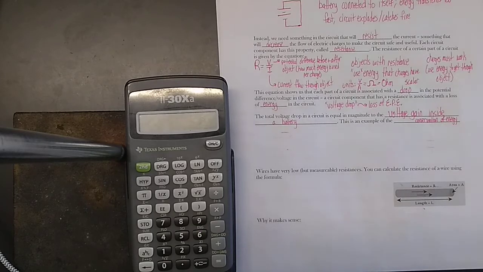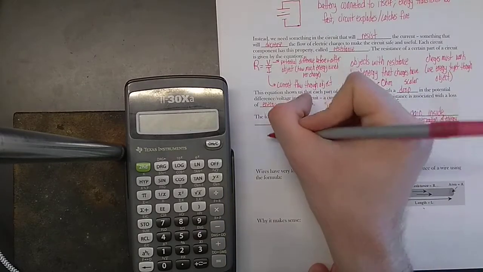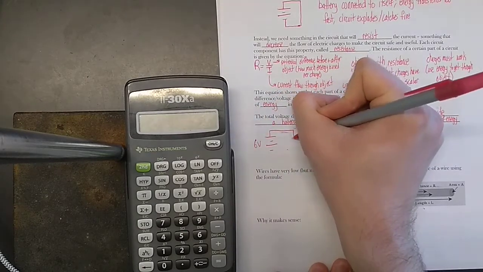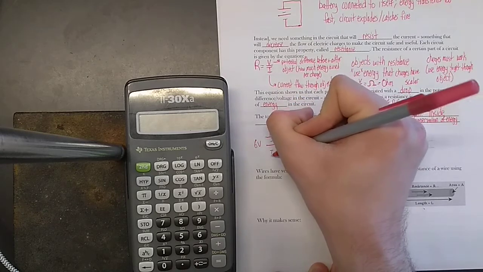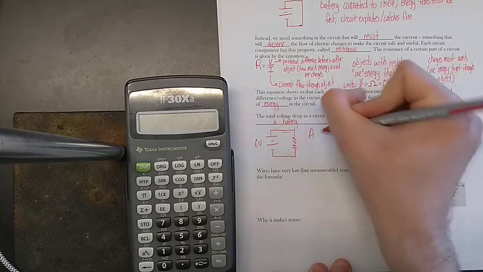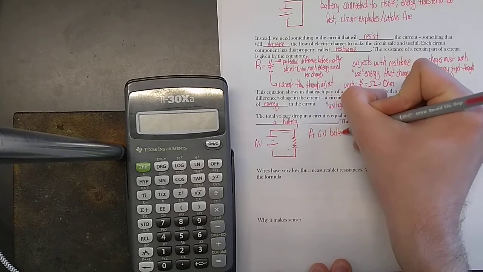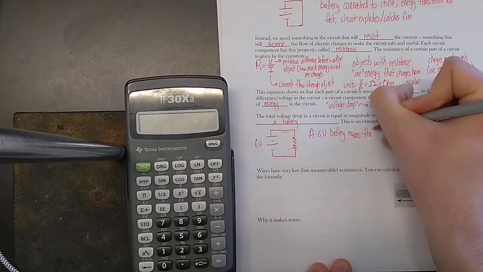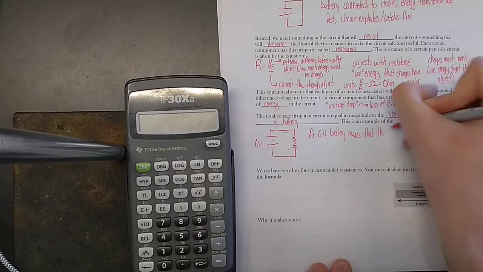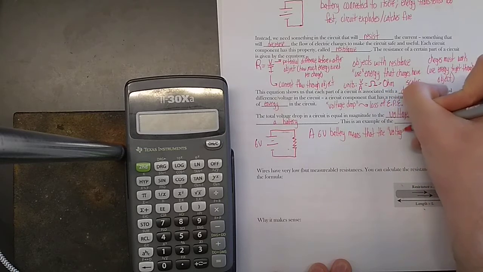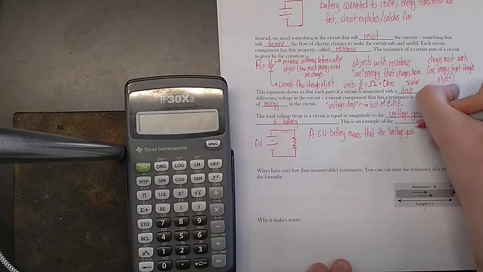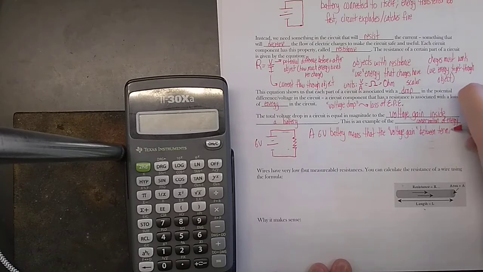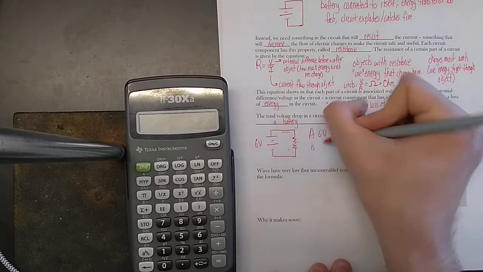Again, actually here, I'll draw this out for you and then I'll demonstrate it. So let's say that we have something like this. We have a 6-volt battery connected to a resistor. A 6-volt battery means that the voltage gain between terminals, between the ends of the battery, is 6 volts.